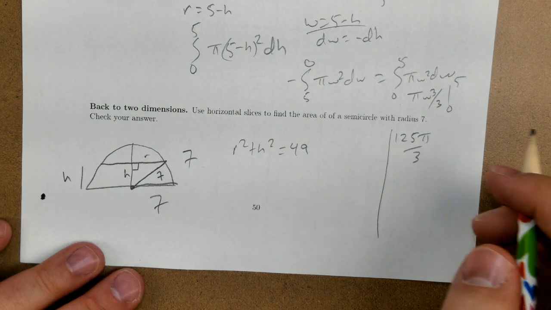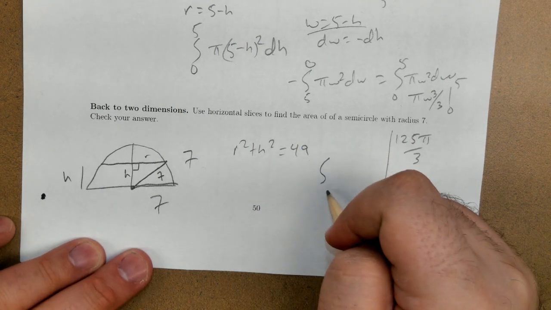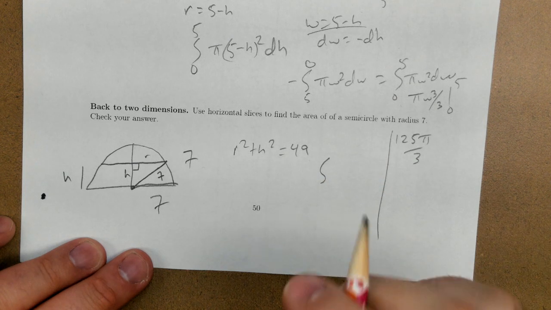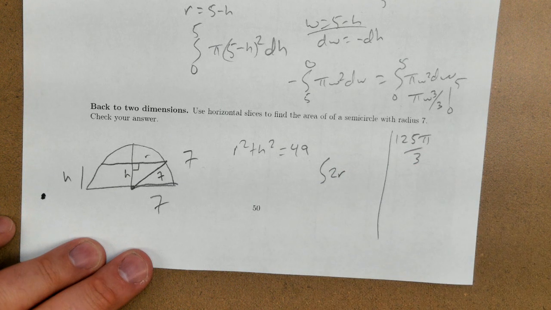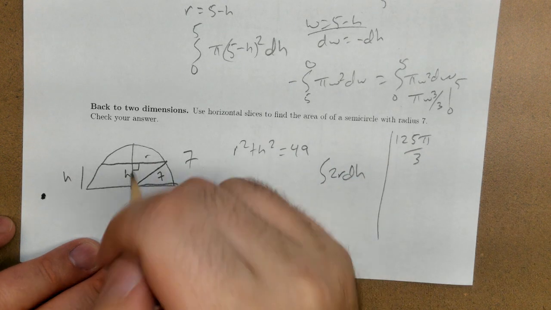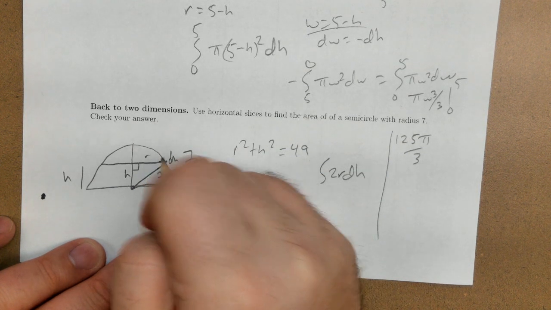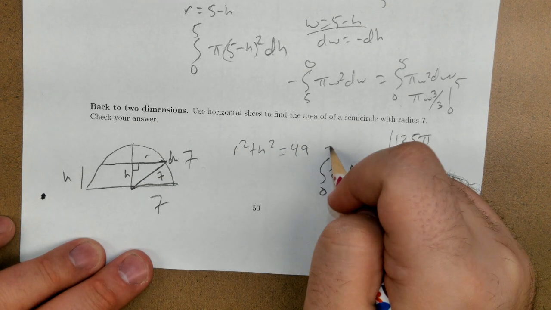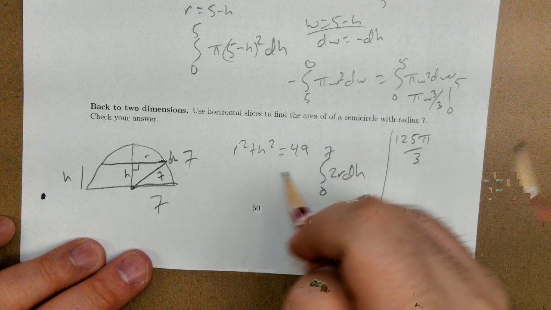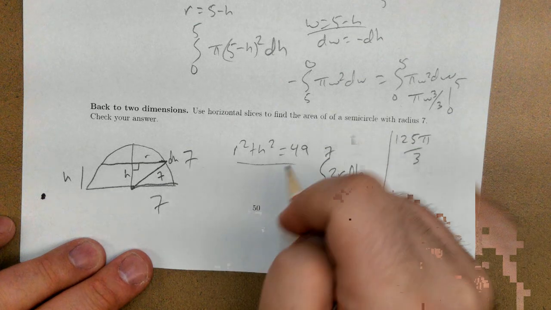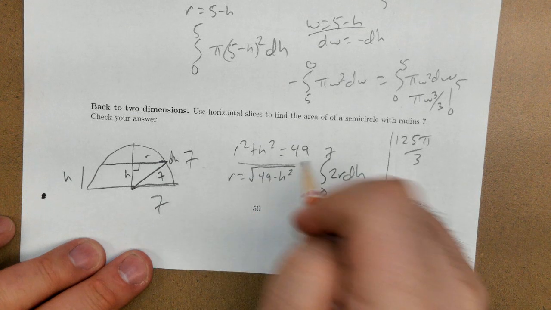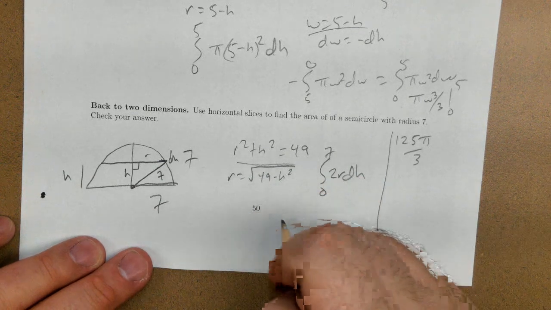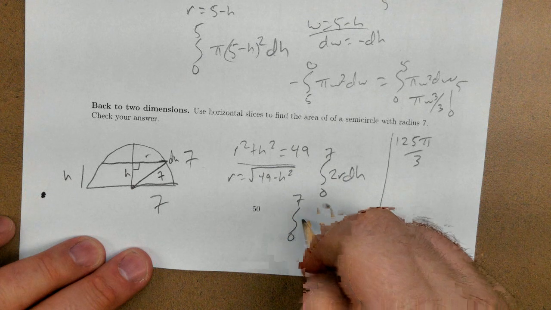And the integral, let's back up for a second. The integral that I'm trying to do is, I'm in 2 dimensions, so at each slice the width is 2r, or before we used w, but I care about the radius now, times dh, right, dh is the thickness here. And I'm going from 0 to 7. And I just figured out how to solve for r up here. So r is the square root of 49 minus h squared. It's a length, so I want the positive. So my integral is this.